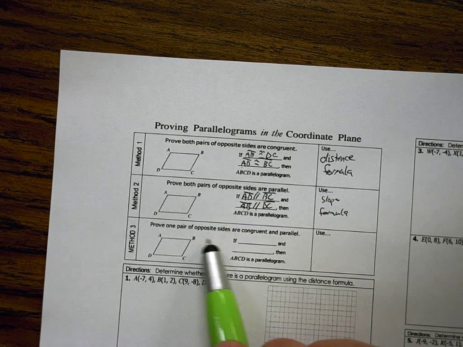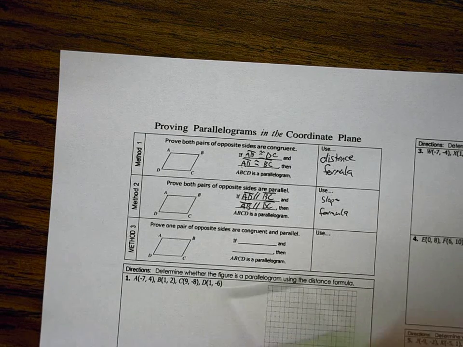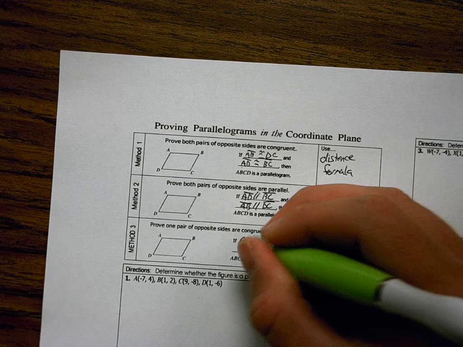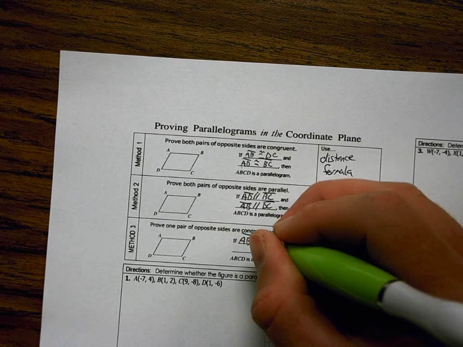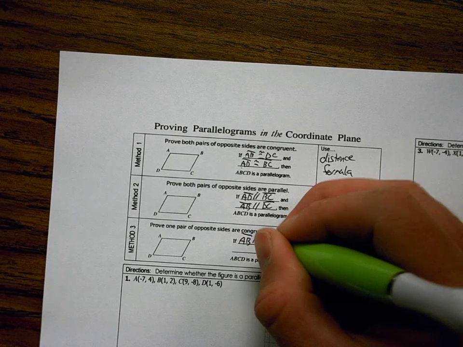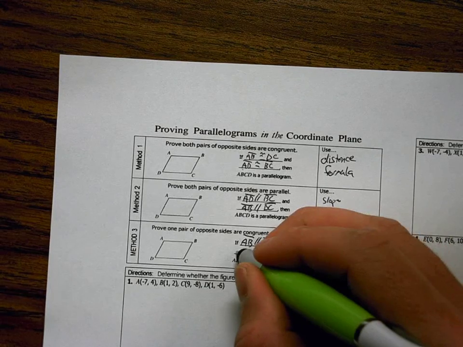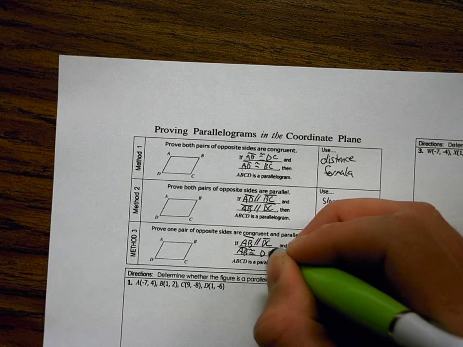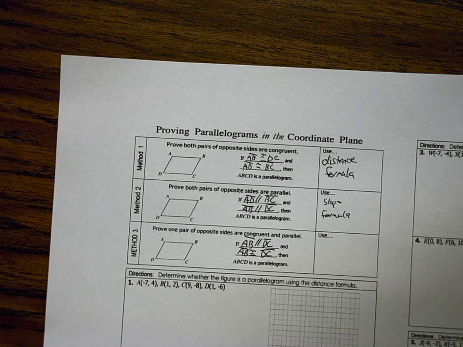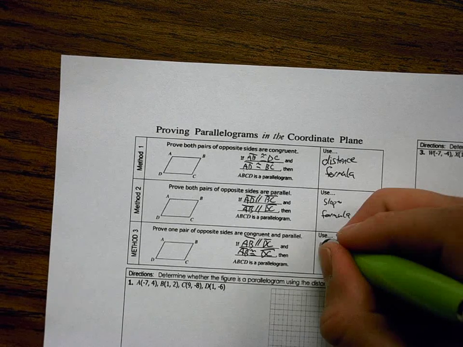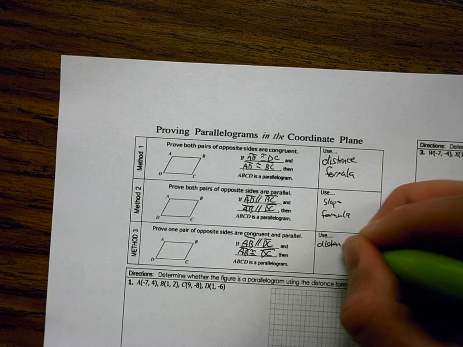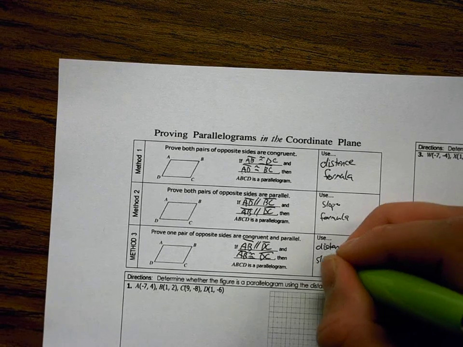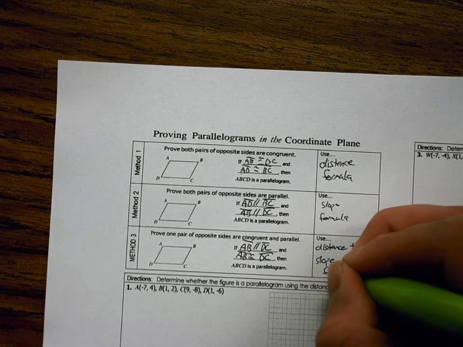Prove one pair of opposite sides are congruent and parallel. Okay, so let's just choose AB. AB parallel to DC and AB congruent to DC. So we're going to use two there. We would use the distance and slope formulas.